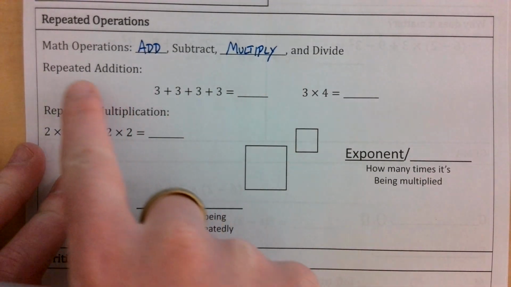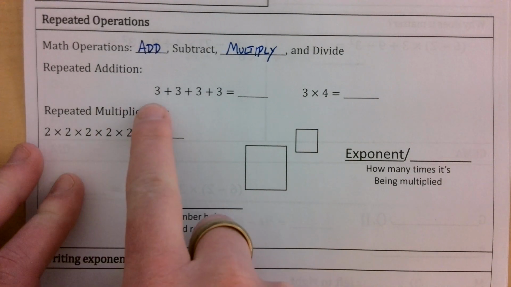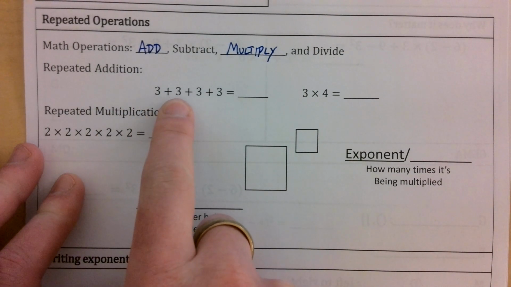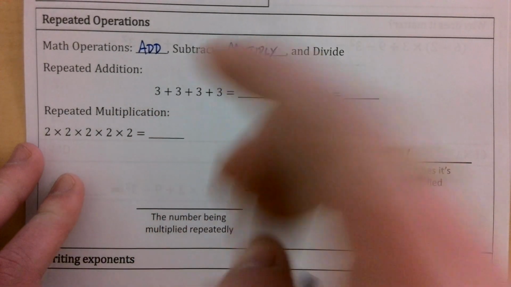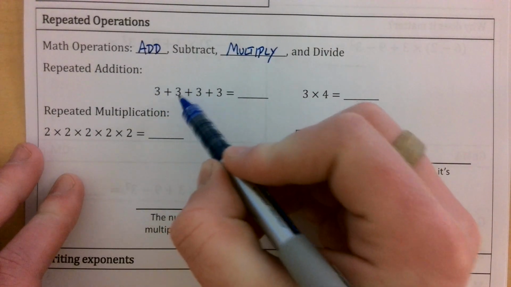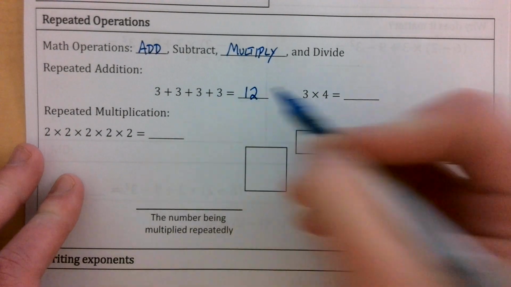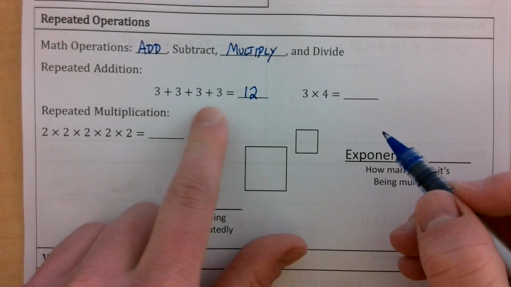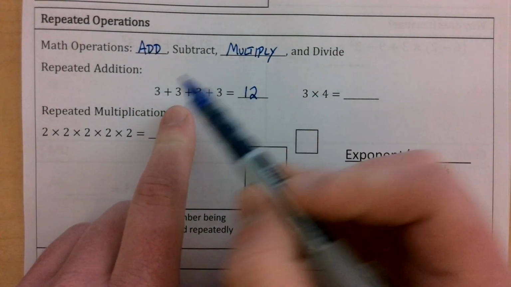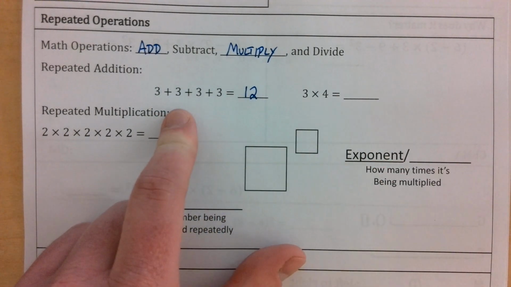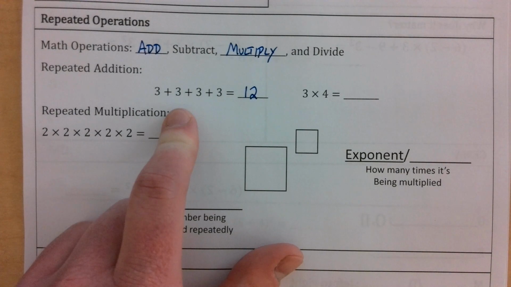Now, when we use repeated addition, for example, if I have 3 plus 3 plus 3 plus 3, well, that's 3, 6, 9, 12. But this is kind of a pain to write every time if I want to just add up the same number a bunch of times. So there's a shortcut.